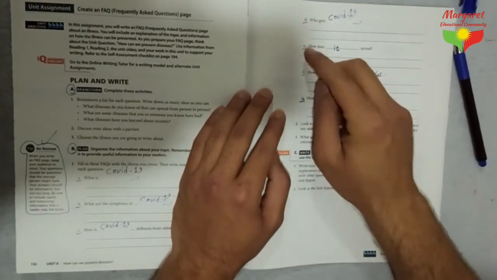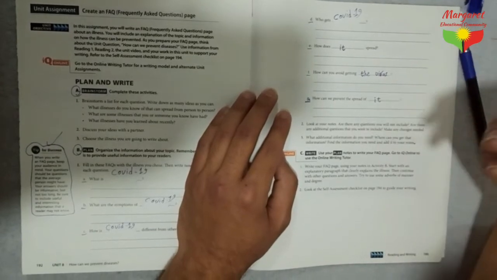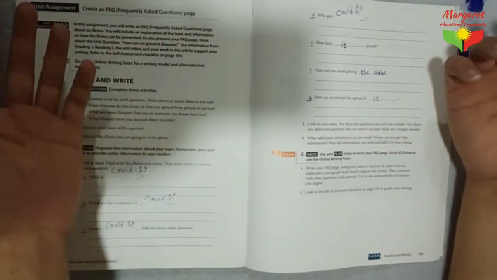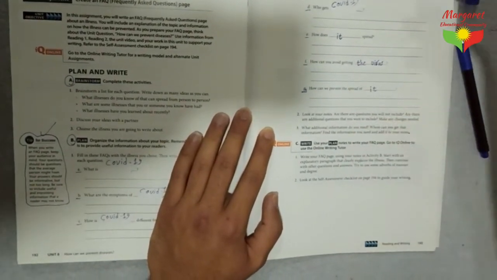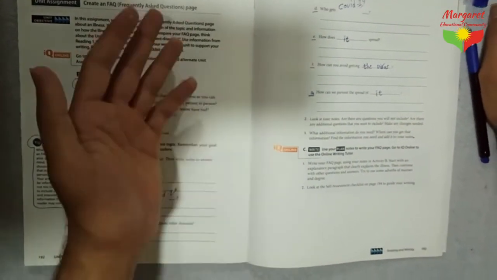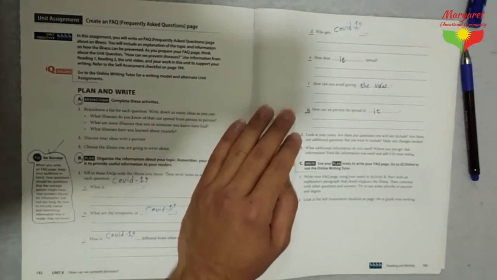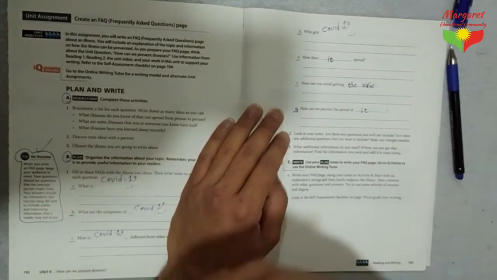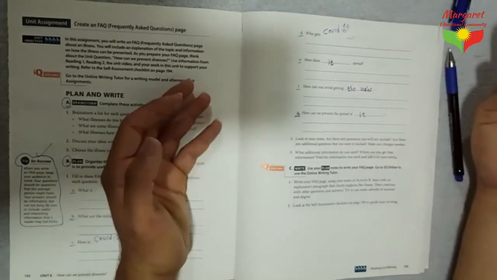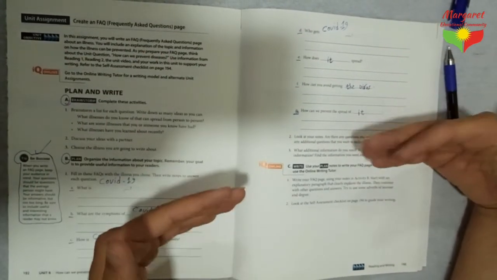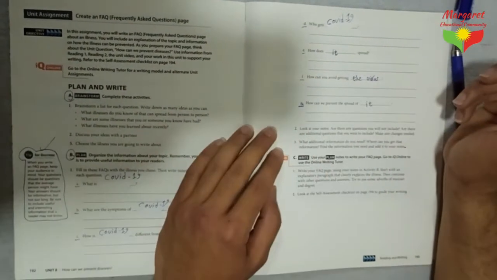For D, who gets COVID-19? You can say that adults, young adults, do get it. But for adults over 65, this becomes more dangerous because the immune system is not as strong as in young adults or children. And how does it spread? You all know by now, I am sure most of you know how this pandemic spreads.